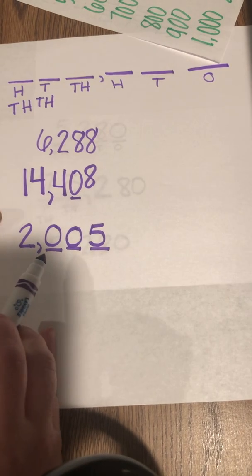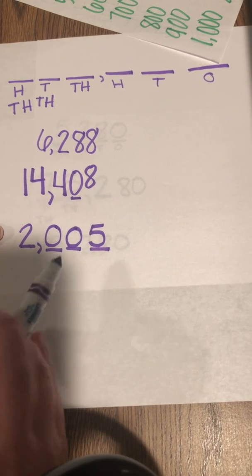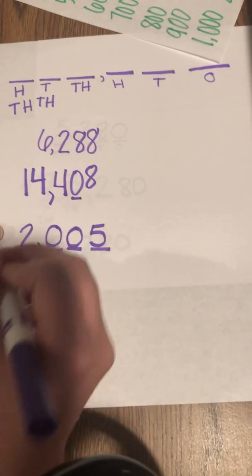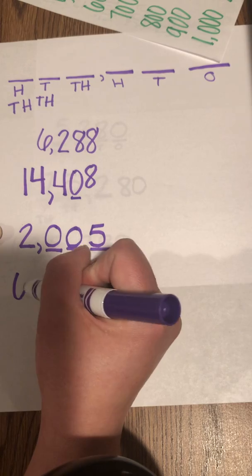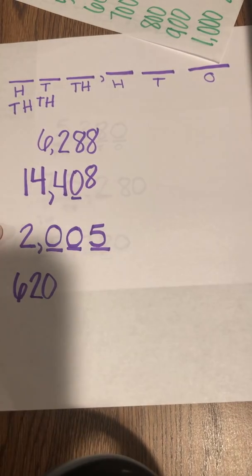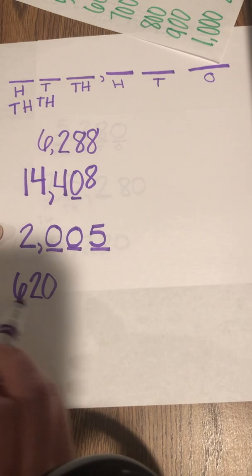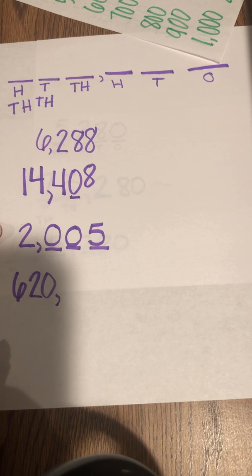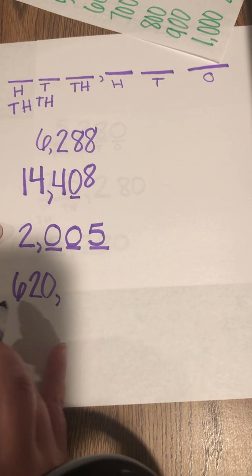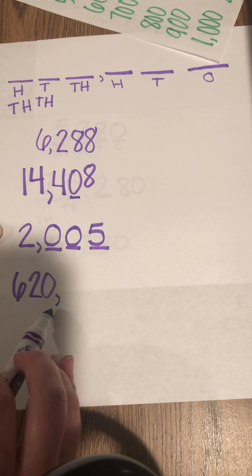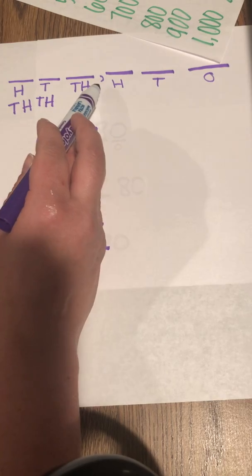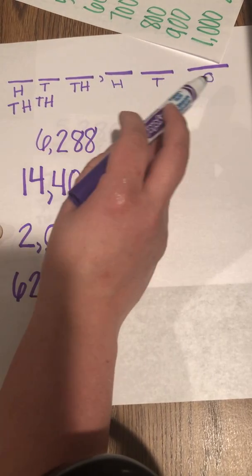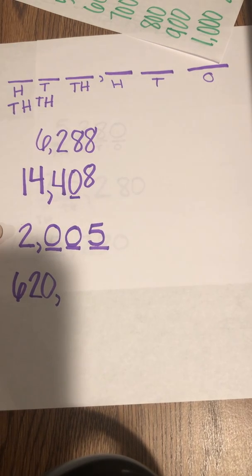Okay, so 6 digits, right? 620,000. I want everyone to check. Did you write 620 just as you would if it were just the regular number? Good. And then we know when we hear that thousand, it's the comma. I don't want that comma to be confusing you, or even that word thousands. You guys know how to write 620. You know how to represent that with digits. It's going to look the exact same. The comma is what adds that value of thousands, because that tells us that there are 3 place values after it.